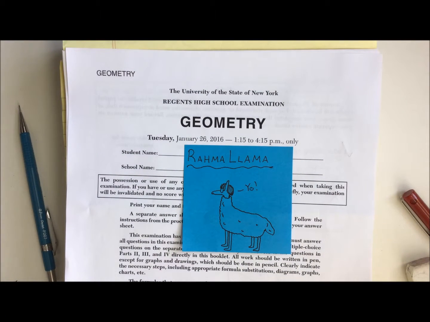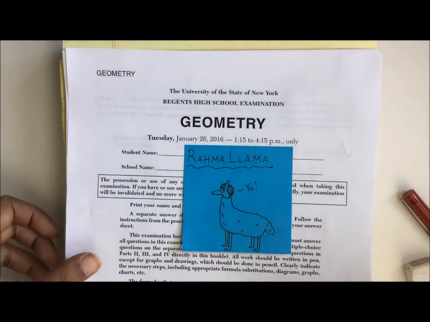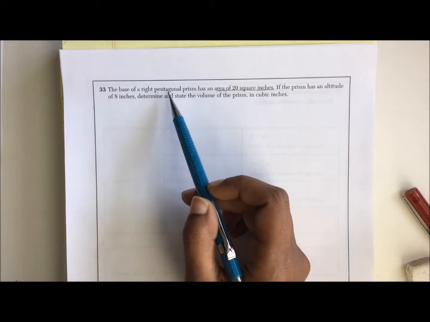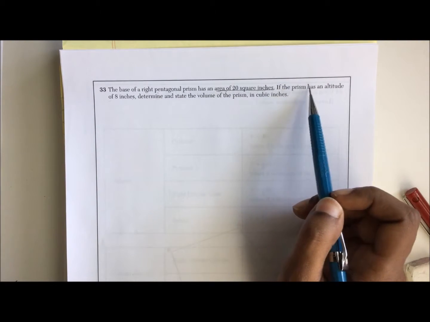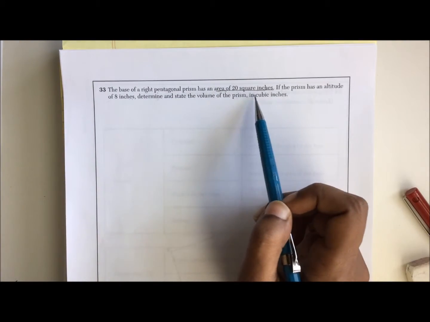Today I'll be covering question 33 from the January 2016 Geometry Regents. Now question 33 says the following. The base of a right pentagonal prism has an area of 20 square inches. If the prism has an altitude of 8 inches, determine and state the volume of the prism in cubic inches.